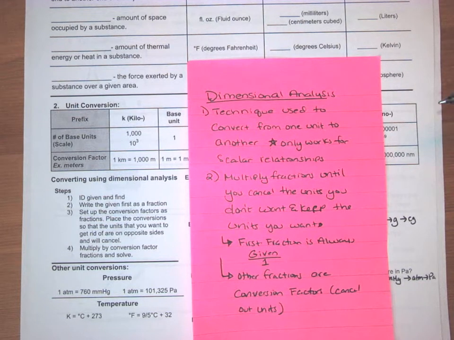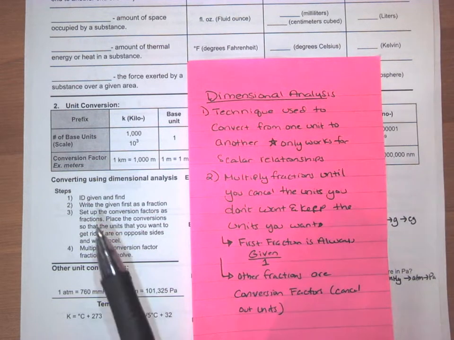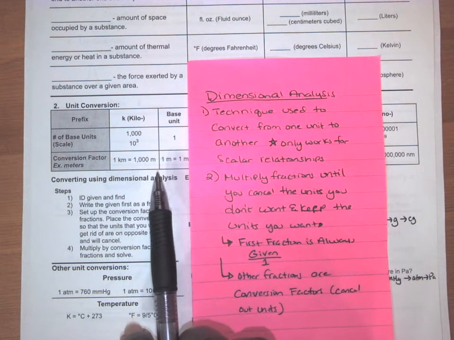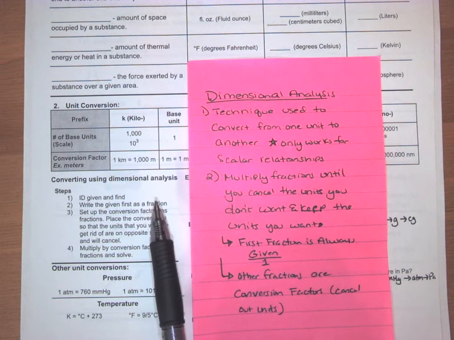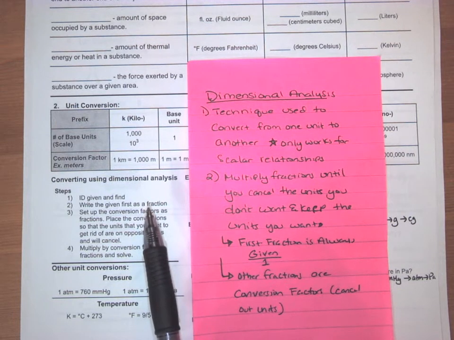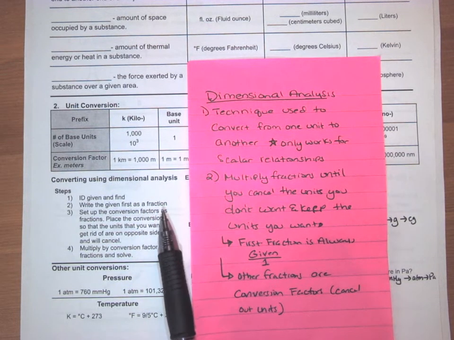Before we begin, I want to give you an overview of dimensional analysis. You may have heard of it before, but it's a technique used to convert from one unit to another. Before I go into how it works, I want to emphasize that it really only works for things that have scalar relationships. What I mean by scalar relationships is that the units, for example, a kilometer and a meter, you can convert to or from them by simply dividing by 1,000 or multiplying by 1,000.